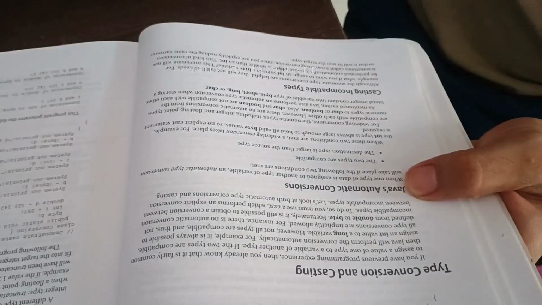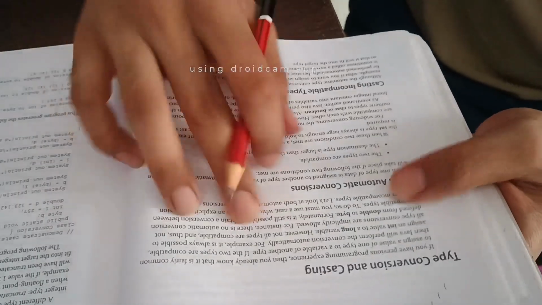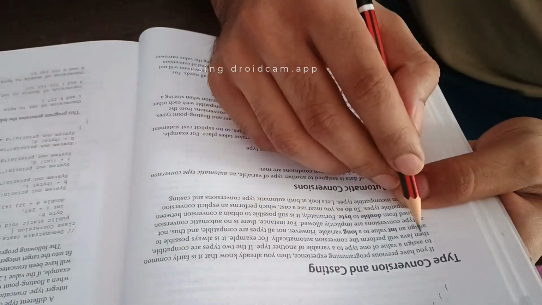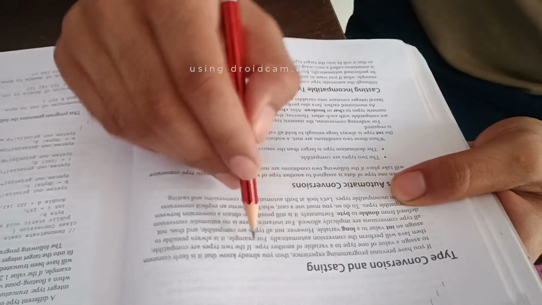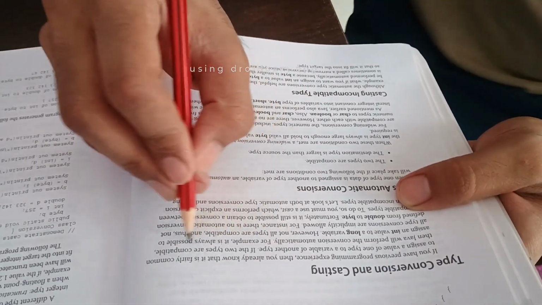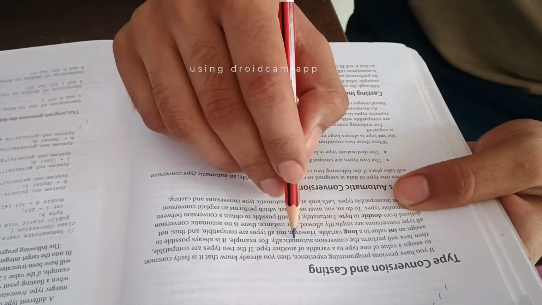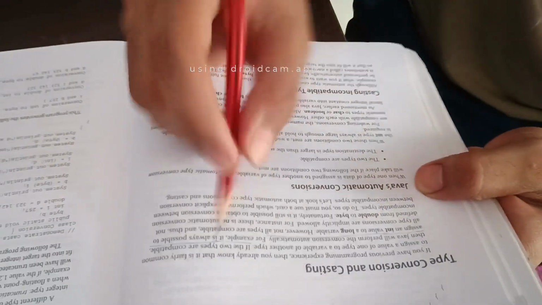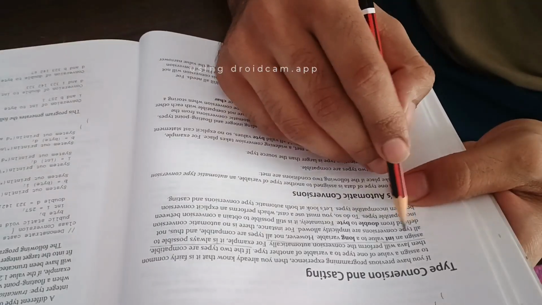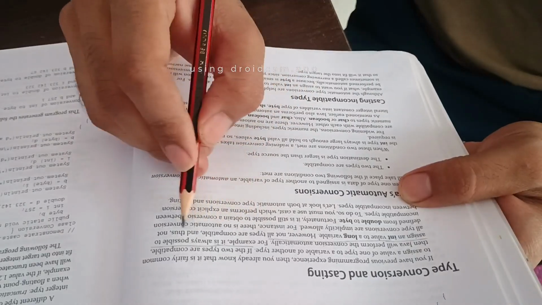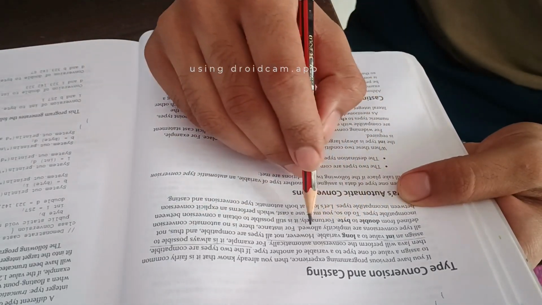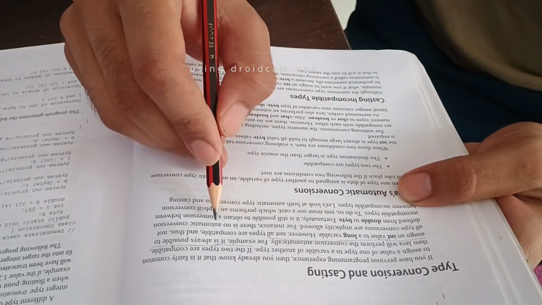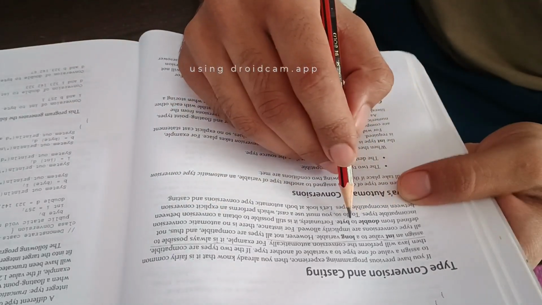If you have previous programming experience, then you already know that it is fairly common to assign a value of one type to a variable of another type. If the two types are compatible, then Java will perform the conversion automatically. For example, it is always possible to assign an int value to a long variable. However, not all types are compatible and thus not all type conversions are implicitly allowed. For instance, there is no automatic conversion defined from double to byte.